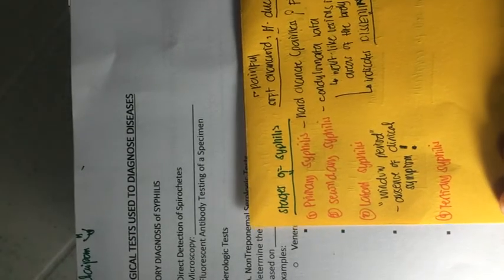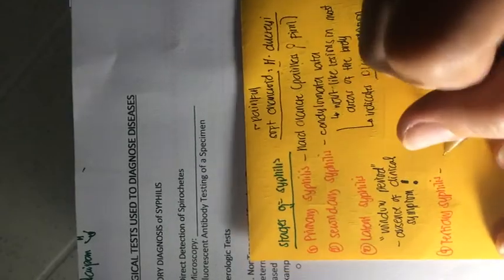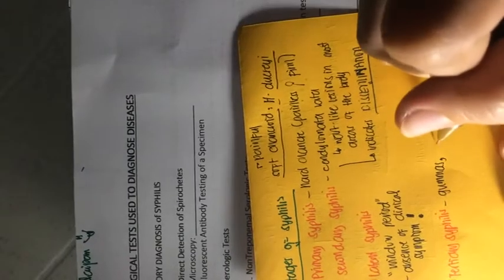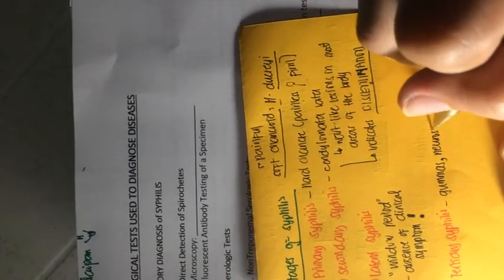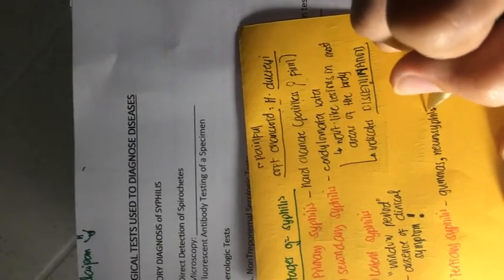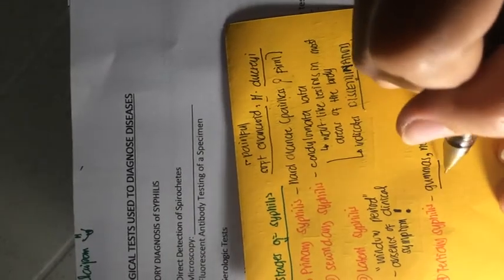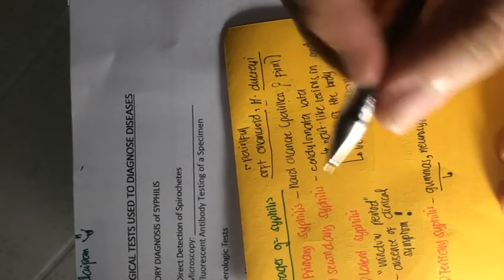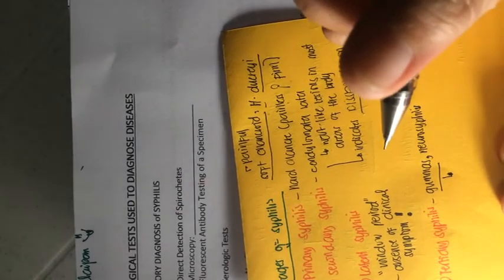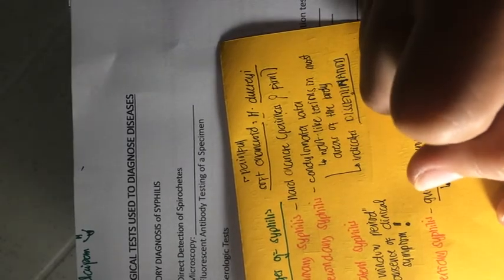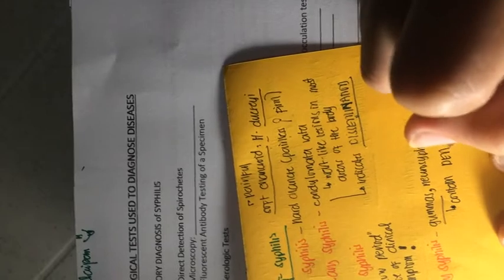which is characterized by gummas and neurosyphilis. Gummas are lesions. However, the gummas contain dead organisms.